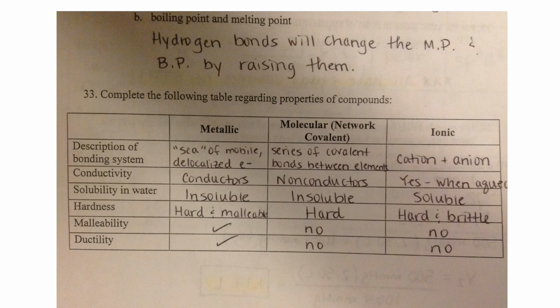In a network covalent solid, it's just an entire system of covalent bonds, so IMFs don't really come into play. For ionic solids, you have a cation and an anion. Cations are generally metals, anions are generally nonmetals, but you can have polyatomic ions as well. Notice that as far as conductivity goes, metals always conduct electricity, but ionic things only do when they are dissolved.